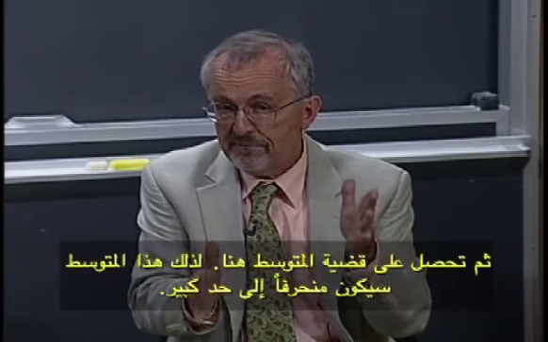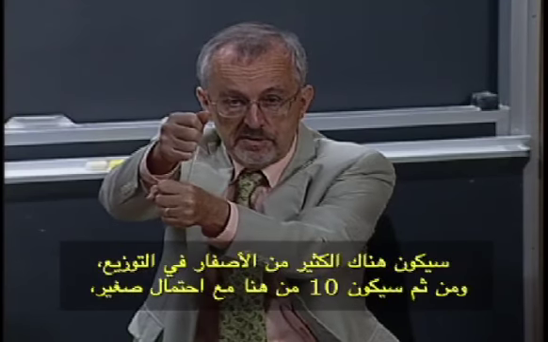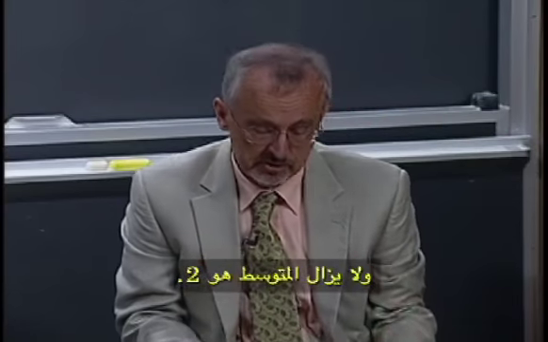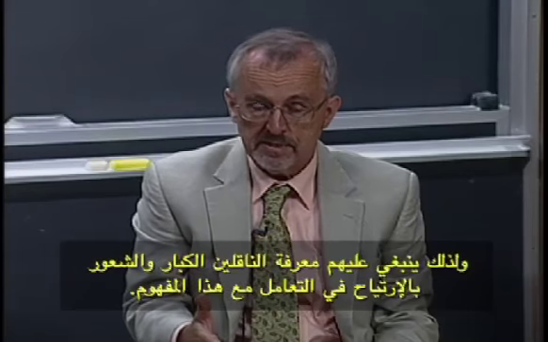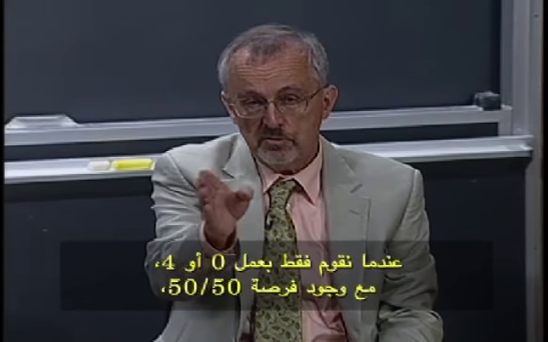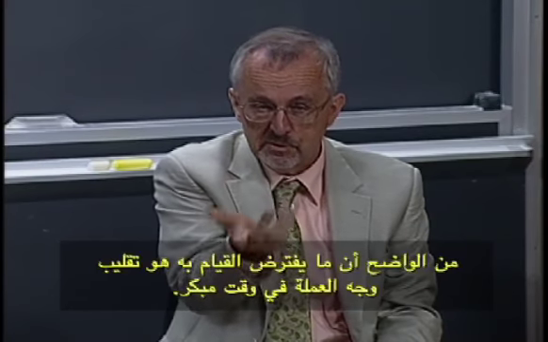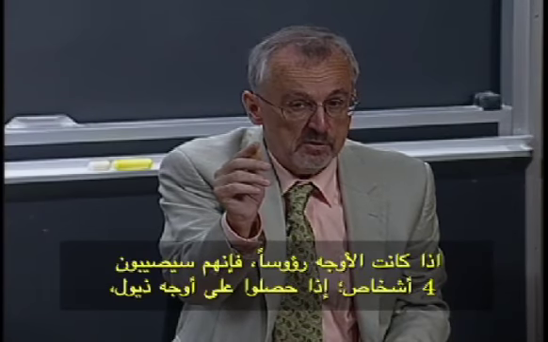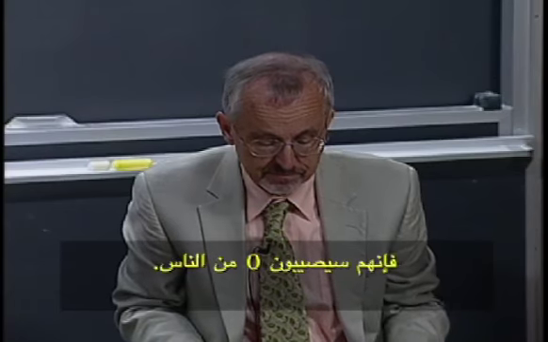And then you get the issue of averages here. That would be an average that would be highly skewed. There'd be a lot of zeros in the distribution, and then there'd be a 10 out here with a small probability, and the average still could be 2. So they should know about super spreaders and feel comfortable with that concept. When we just do 0 or 4 with a 50-50 chance, obviously what they're supposed to do is flip a coin ahead of time. If they flip heads, then they're going to infect 4 people. If they get tails, they'll infect 0 people.